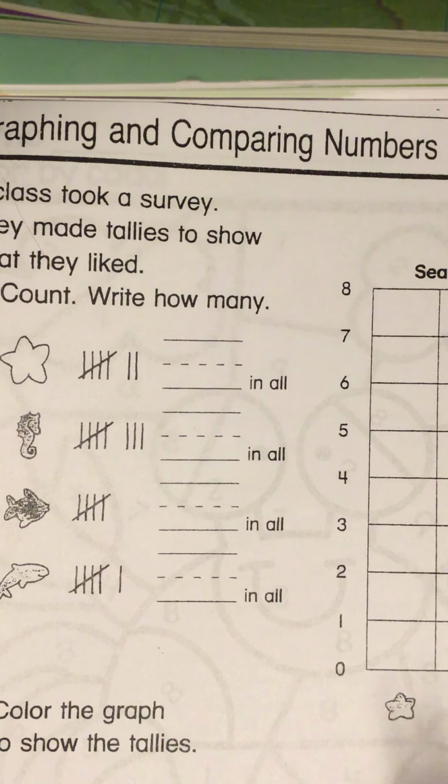Hi guys. Last week we went over how to read and understand graphs. So this week we are going to fill in the graph ourselves with the information that it gives us.